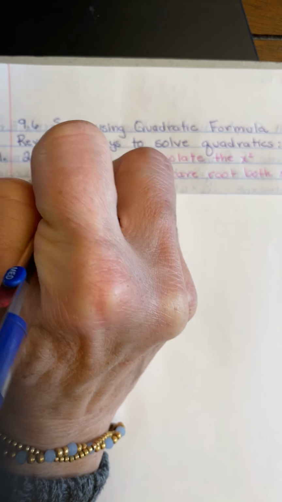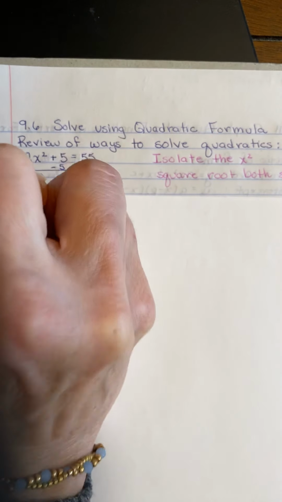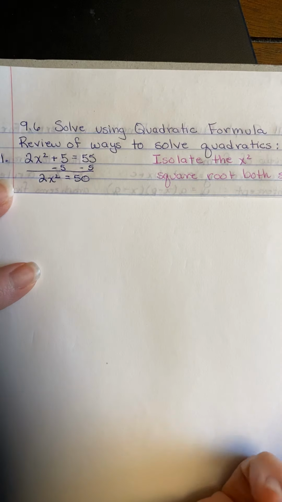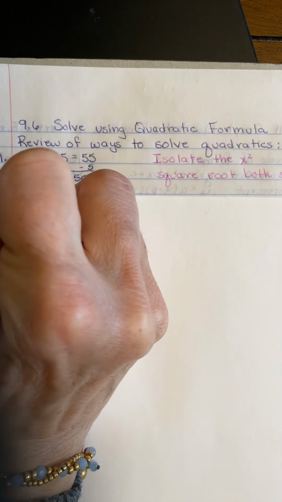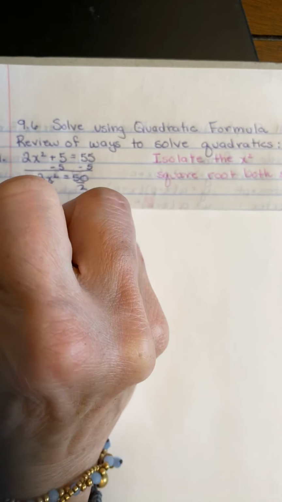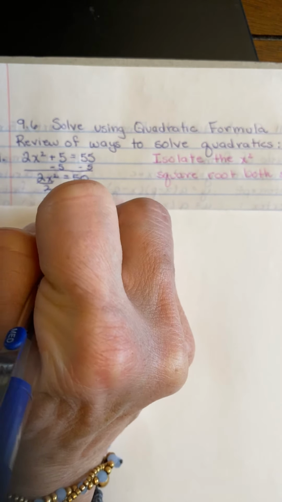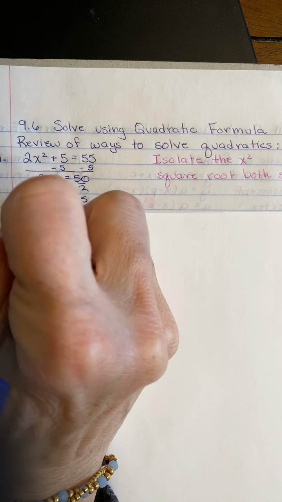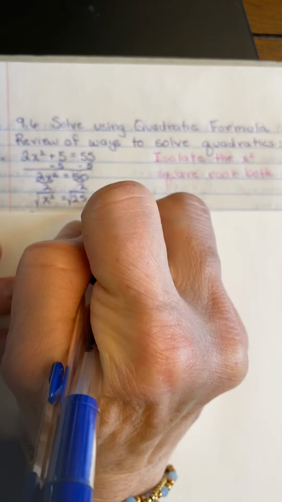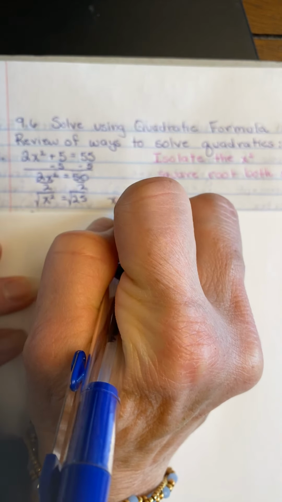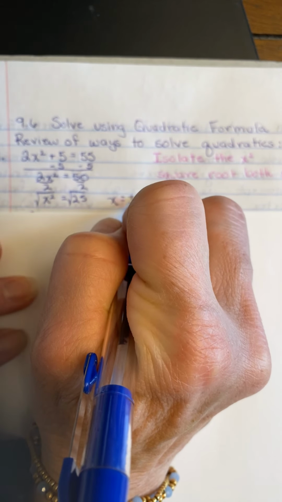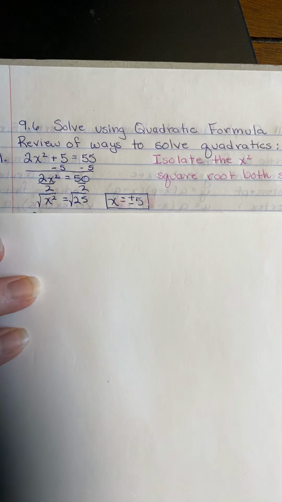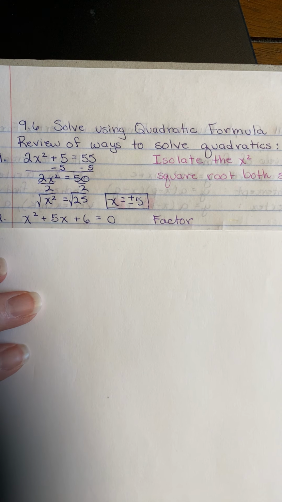We would subtract 5. We'd have 2x squared equals 50. We're going to divide by 2. We're going to have x squared equals 25. And then we're going to square root both sides. And don't forget the plus or minus. X can be plus 5 or minus 5. All right, that's the first quadratic.